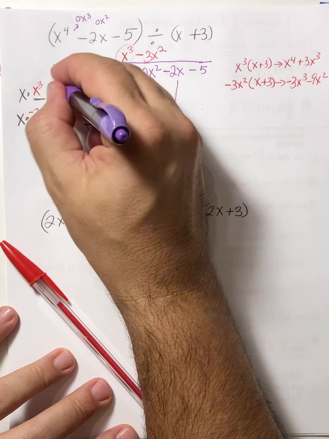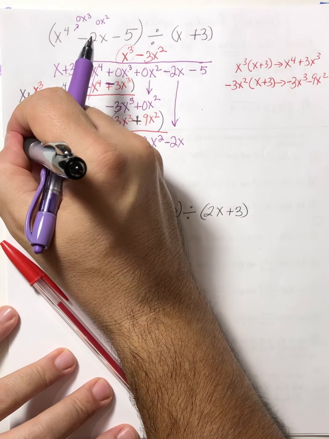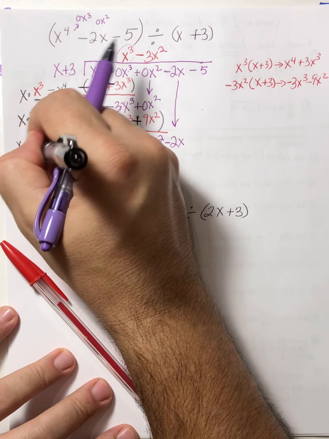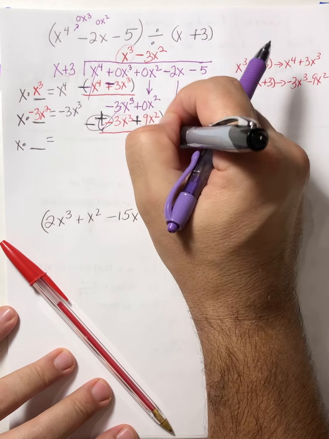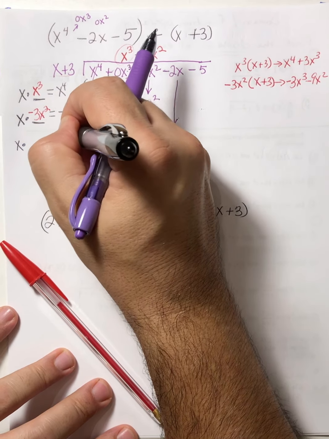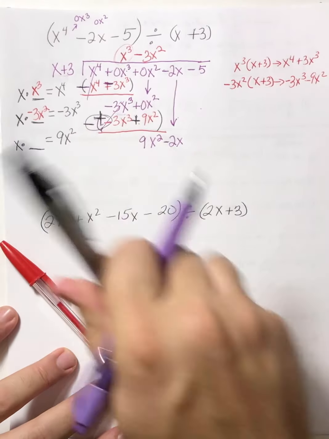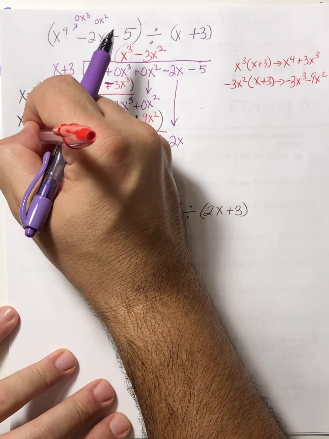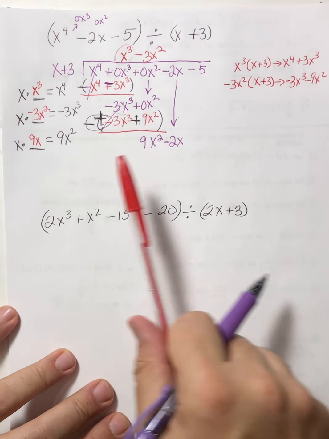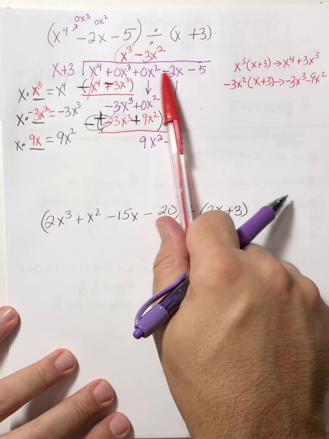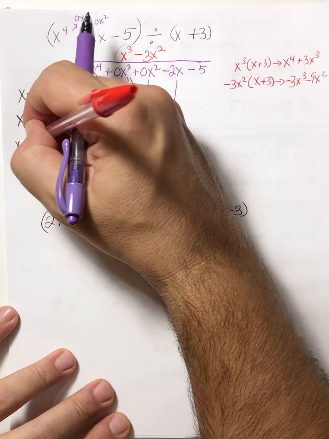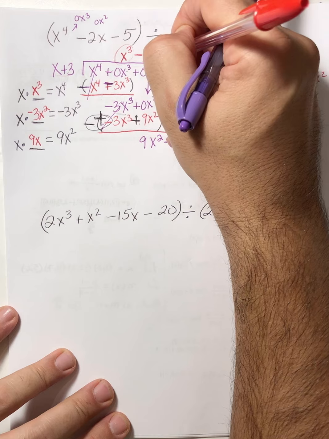So this x times what is 9x squared? That's right, hopefully you'll say 9x. And so where do I put the 9x? That's right, above the negative 2x. And because 9 is positive, so plus 9x.